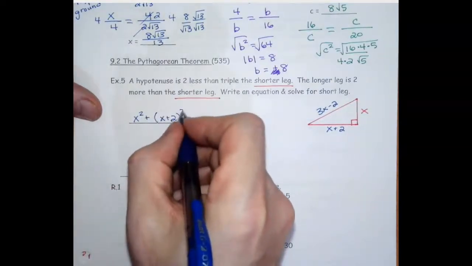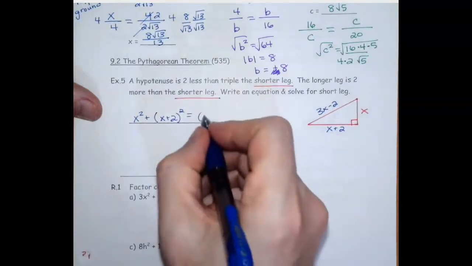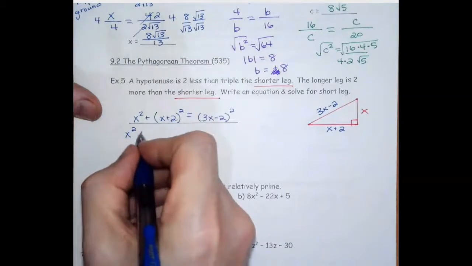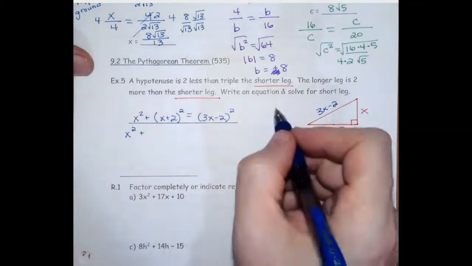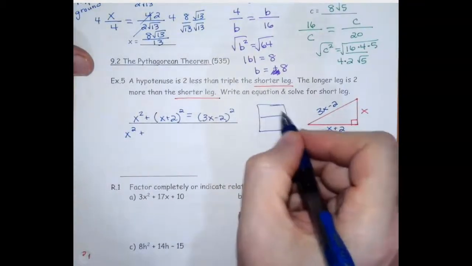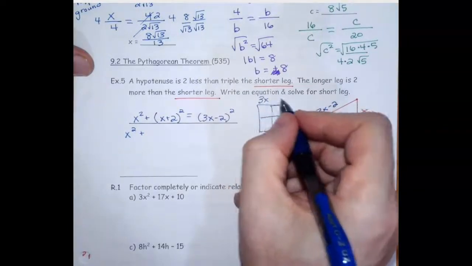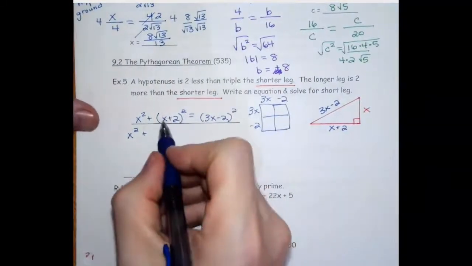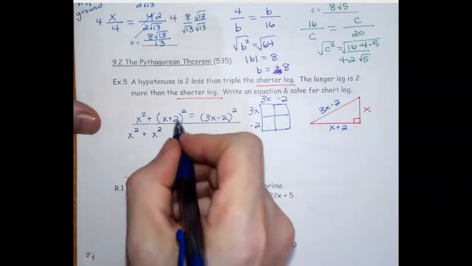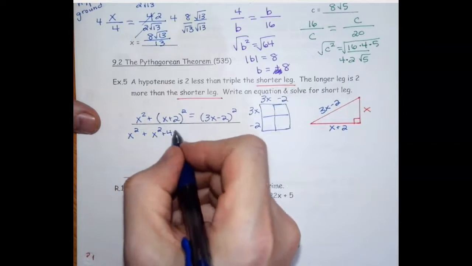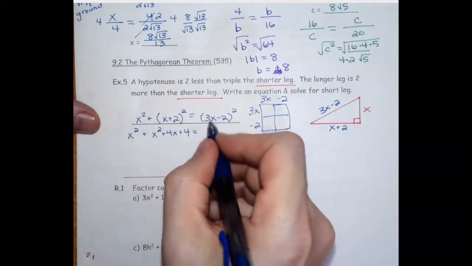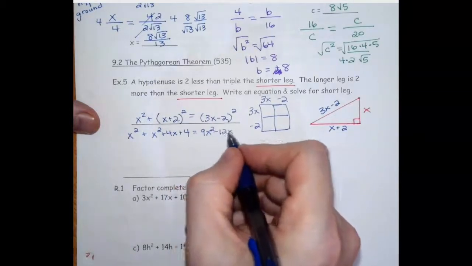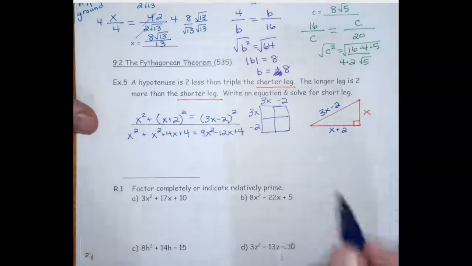Okay, so the Pythagorean theorem, a squared plus b squared equals c squared. So that's going to be, now remember we can use the box method to multiply these out if we want to. 3x minus 2. However, as honors students, we also could probably just have these memorized, so you square the first thing, multiply those together and double it, and square that. Same thing here, square this, multiply those together and double it, square that.